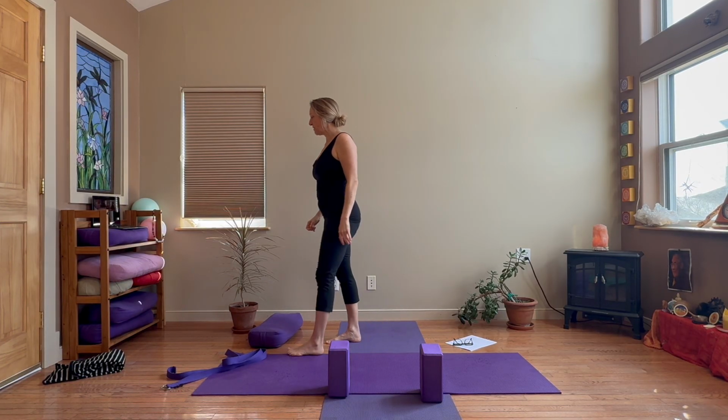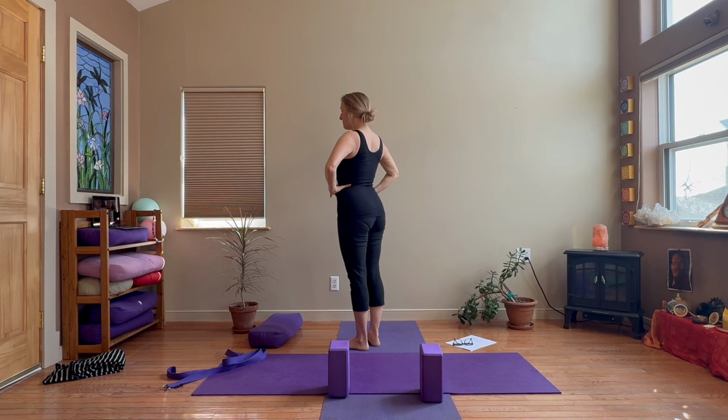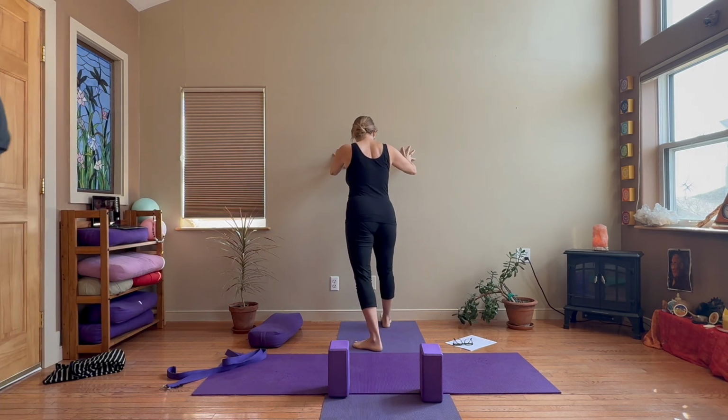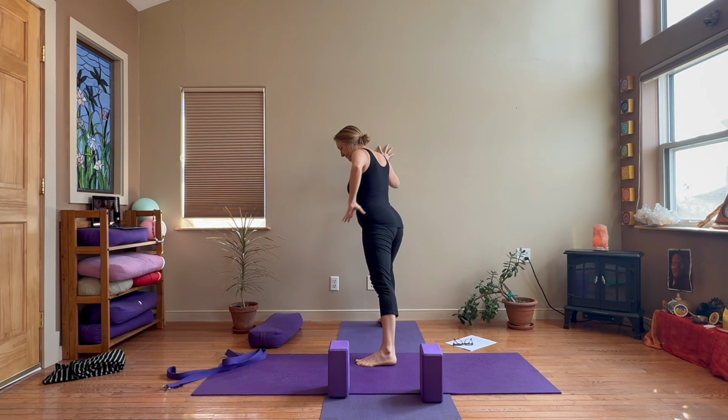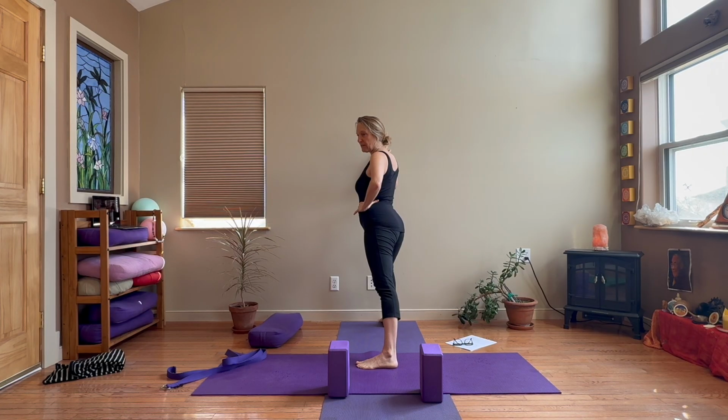Let's do a quick Parsva Konasana here at the wall. So take your right toes forward, step back with the left foot. Right knee is bent above the ankle. Left foot is turned to be parallel. There it is.